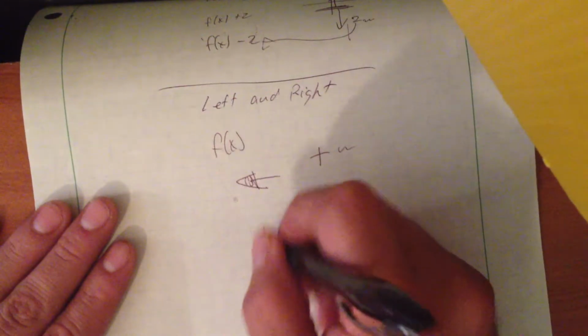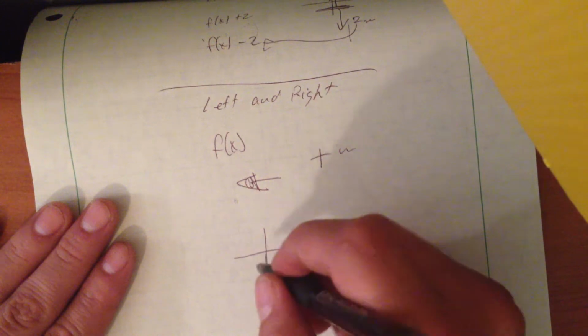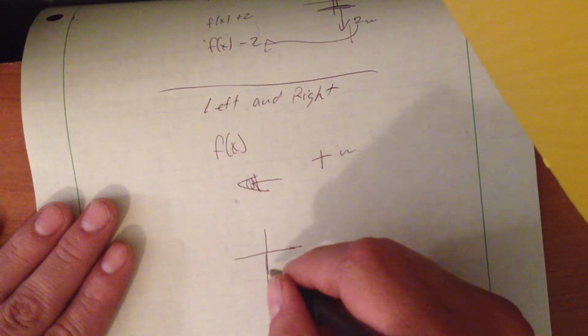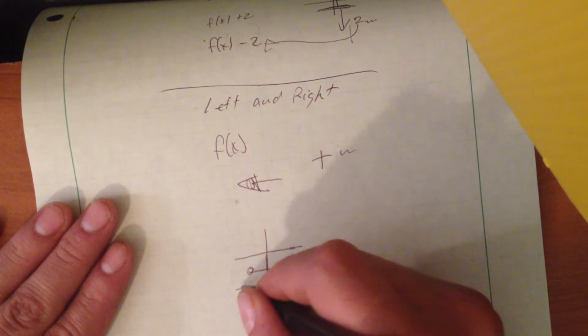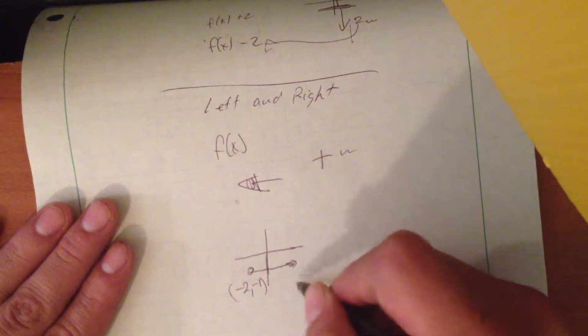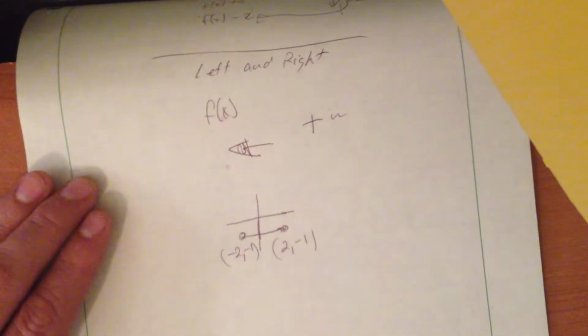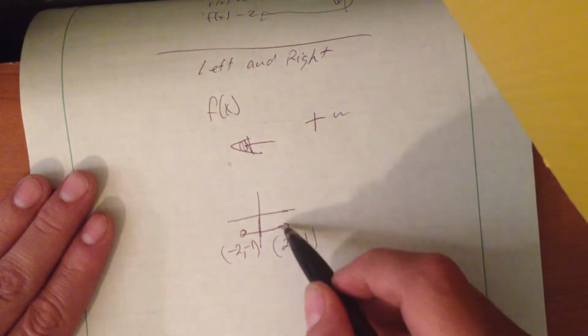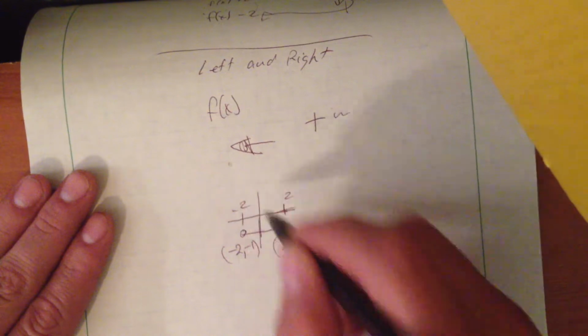For example, in the graph from the first video, there was a point at 2, negative 1, and another at 2, negative 2.